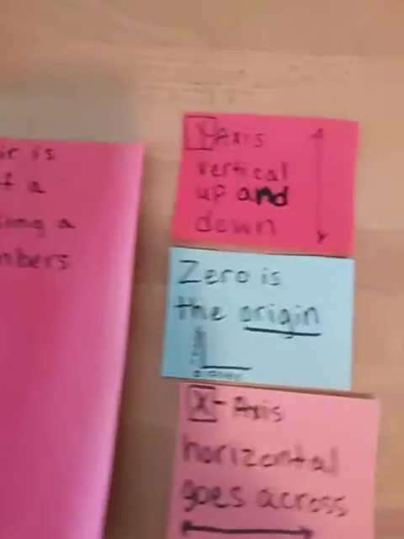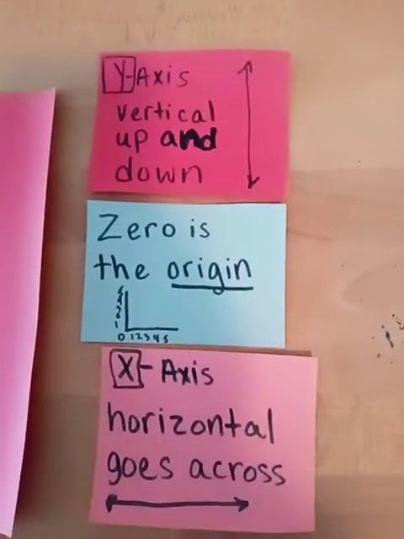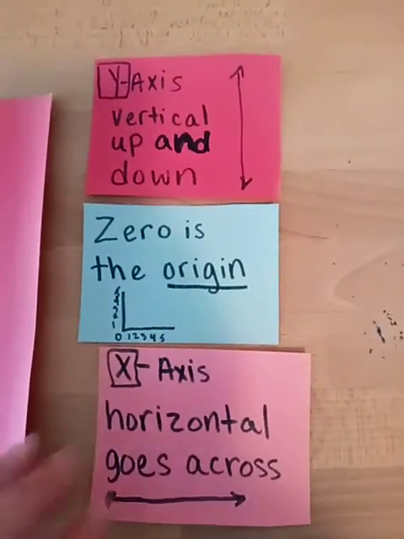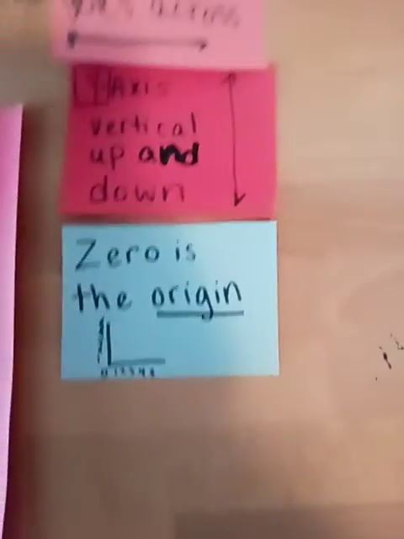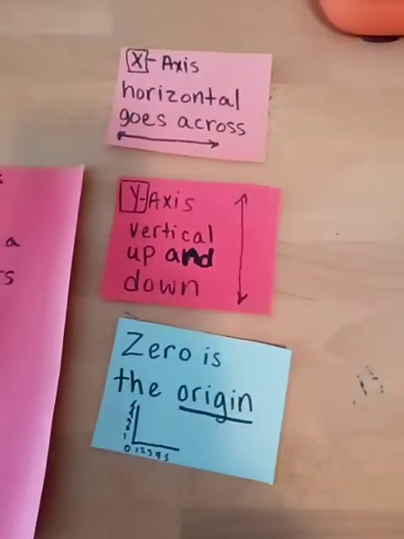Okay, and then we're just going to say it one more time. The y-axis is the vertical, up and down. 0 is the origin, and the x-axis is horizontal, it goes across. And if you want to put it in order, x is first, then y, and of course 0 is your origin.